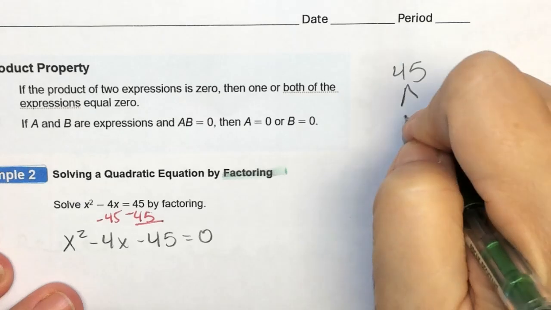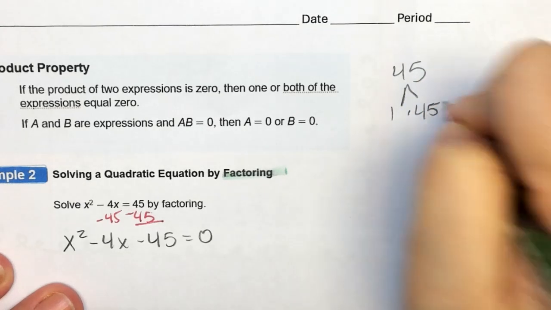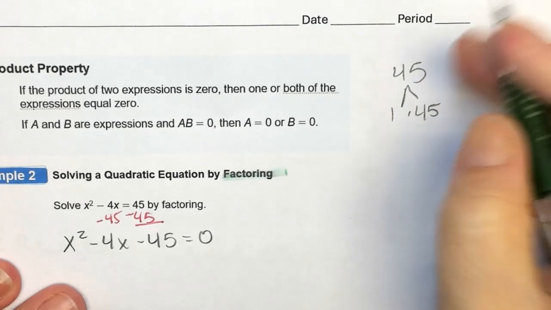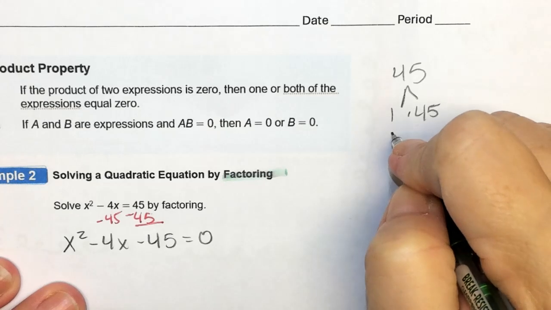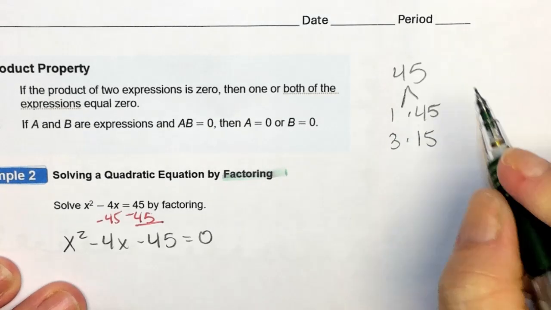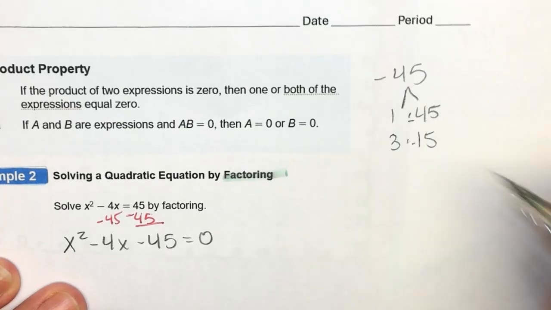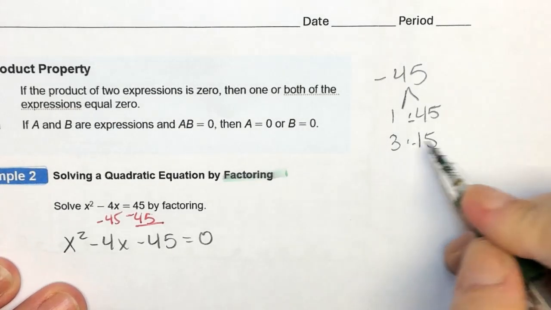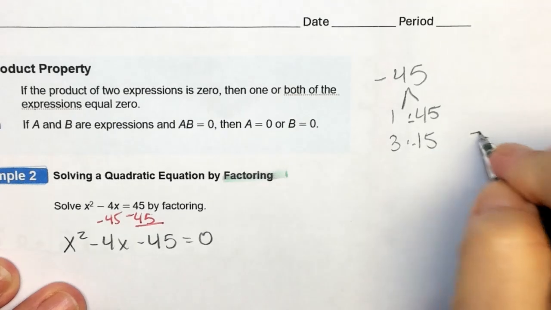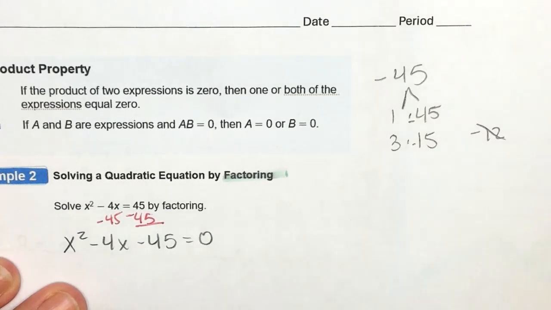All right, so 1 and 45. Well, that's too big because our goal is to get negative 4. Then 2 doesn't work, 3 times 15. Well, remember, because we need negative 45, we already said our bigger number would need to be negative. So if we add those together, we would get negative 12. So that doesn't work. We need negative 4.